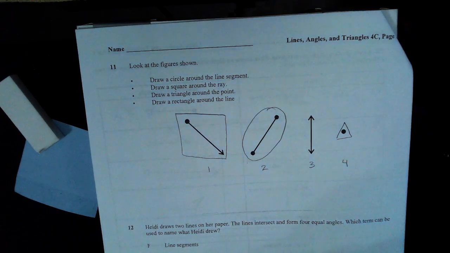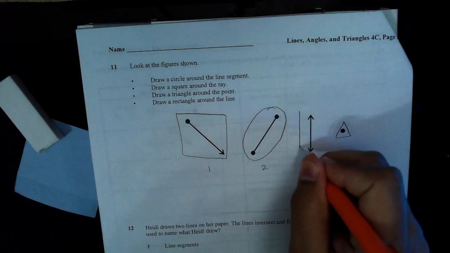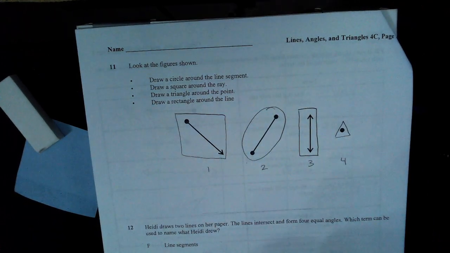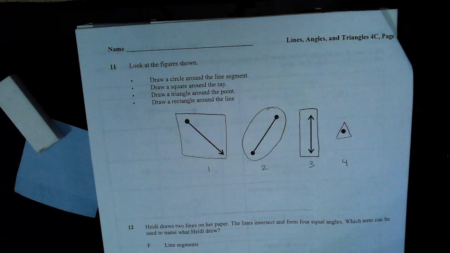Alexa, which figure shows me a line? Figure 3. I'm going to put a rectangle around figure 3. Okay.